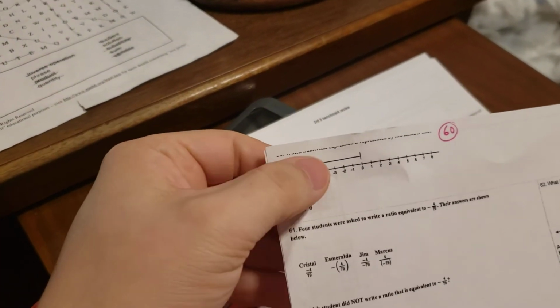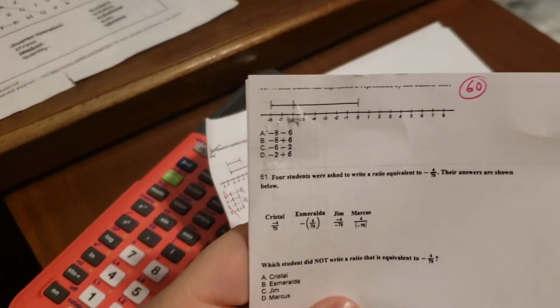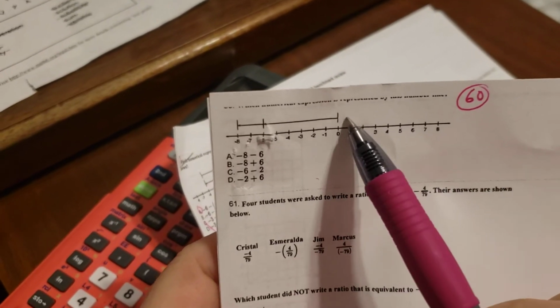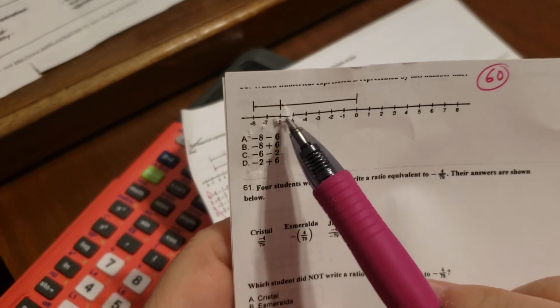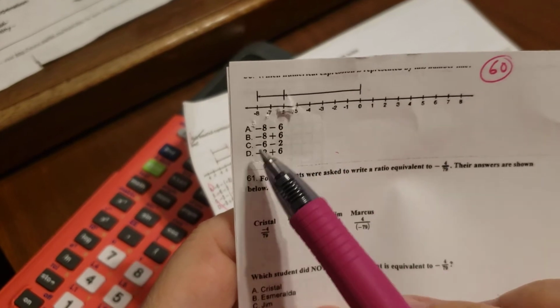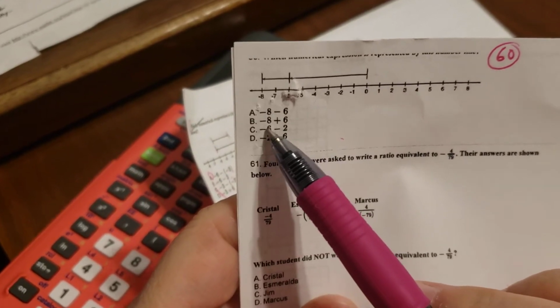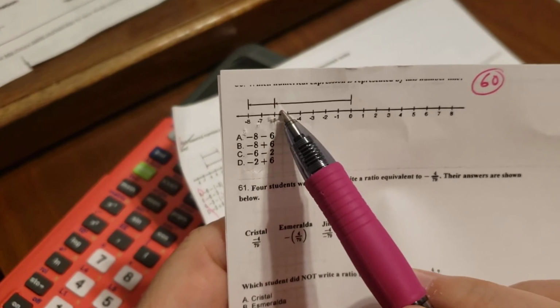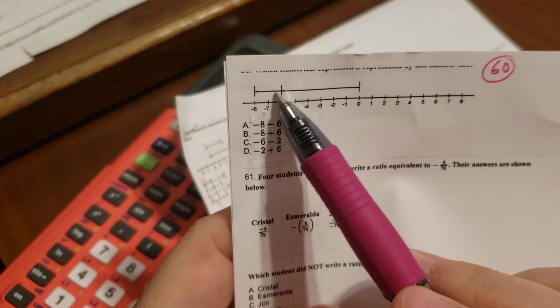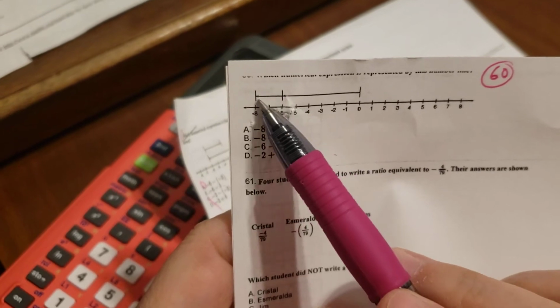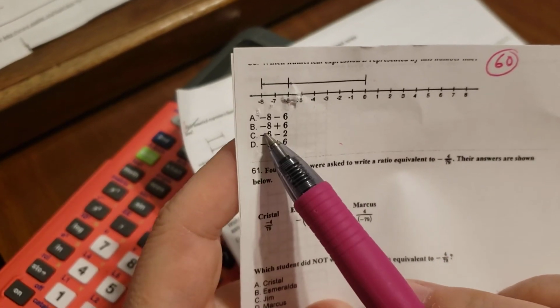I kind of mangled it, but we're starting at 0. We're going left to -6. So -6 is our good start. Oh, look at that. It's the only one with -6 at the start. And from here, we're going left 2 more. So we can represent that with a -2 or plus a -2. And that's what we've got. C. We got -2.